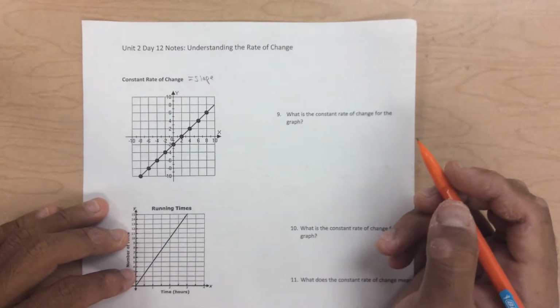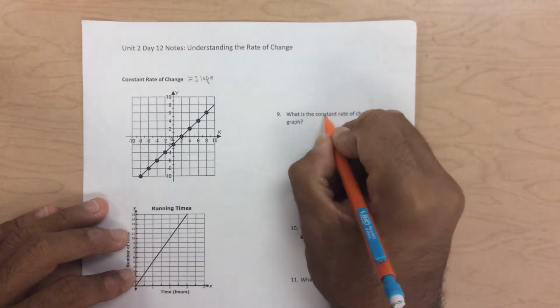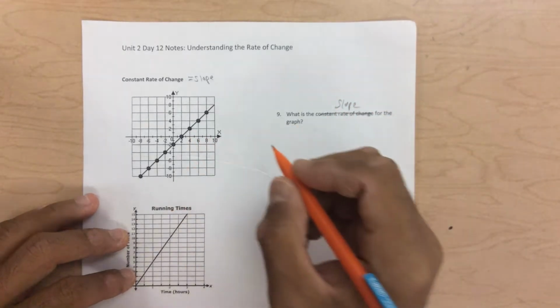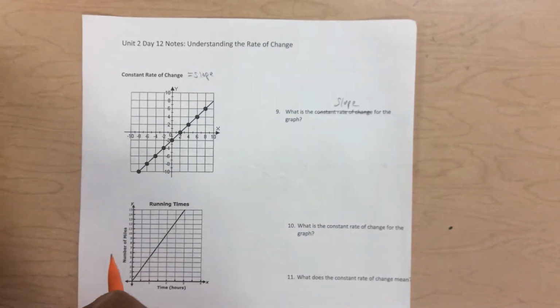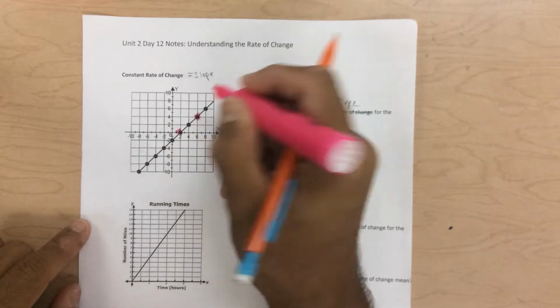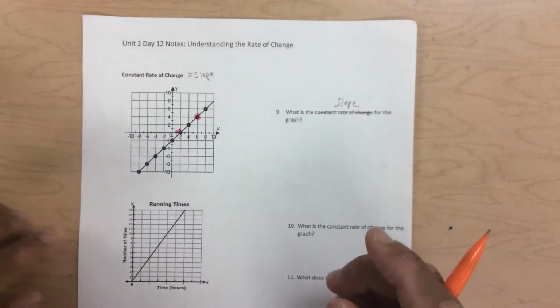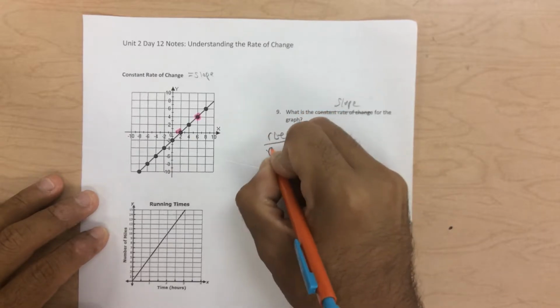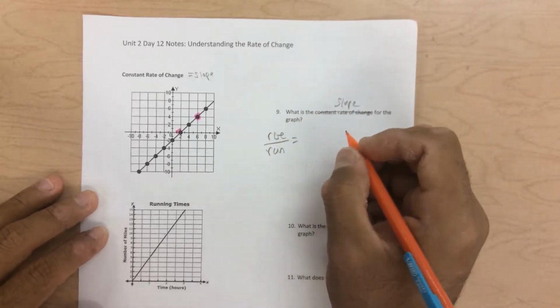So 9, what is the constant rate of change for the graph? So in other words, what is the slope of the graph? Okay, so the 2 points I'm going to choose for this graph will be this one and that one. Of course you could have picked any of your choice and you should still get the same answer if you simplify and count correctly.